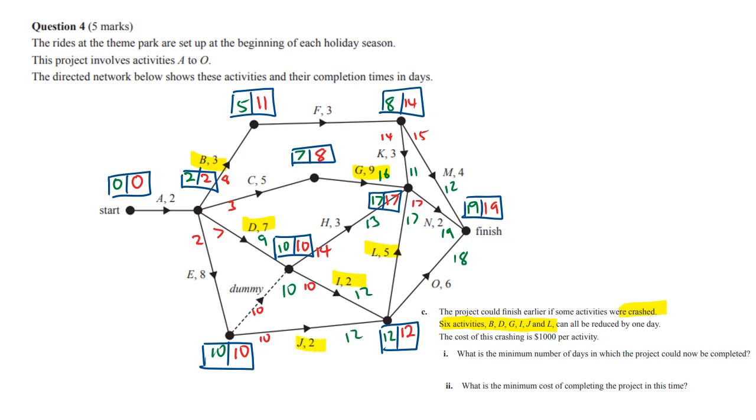Now this is quite a tricky crashing one, and each of these crashings costs $1,000 when you do them. Let's remind ourselves which activities are on the critical path, because there are 2 critical paths. The first thing you do with crashing is think about the critical path, because you should only crash things that are on the critical path, but as you crash more, you might be creating more critical paths. So we've already got 2, and we've got to be careful we don't make more.